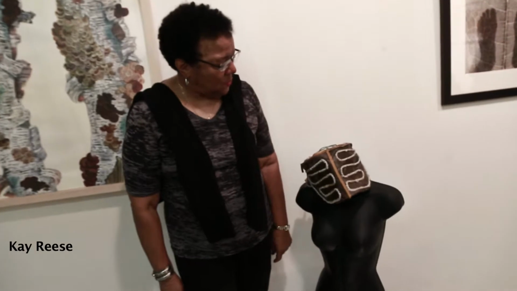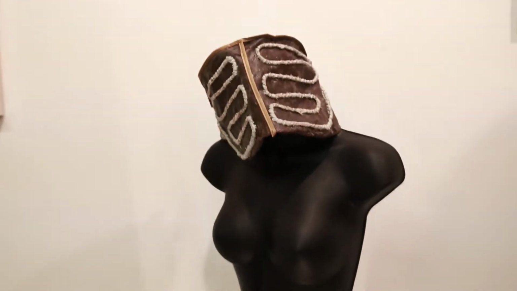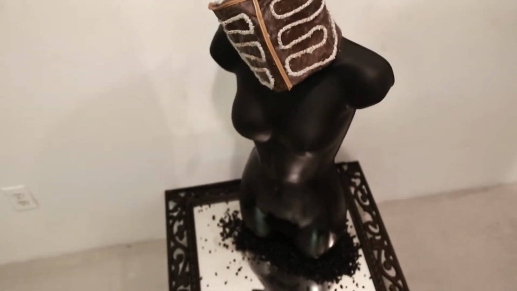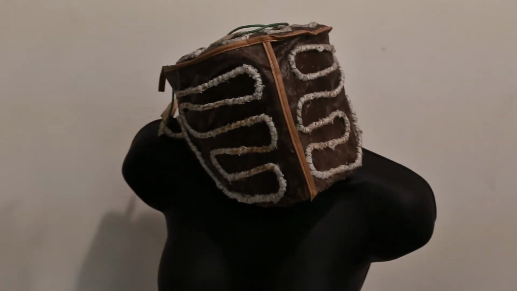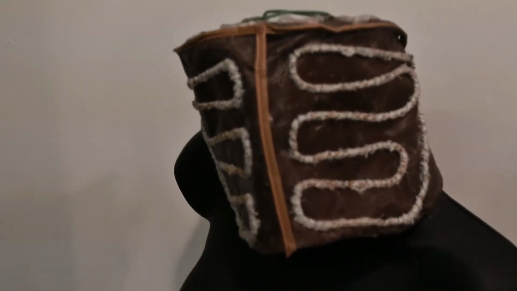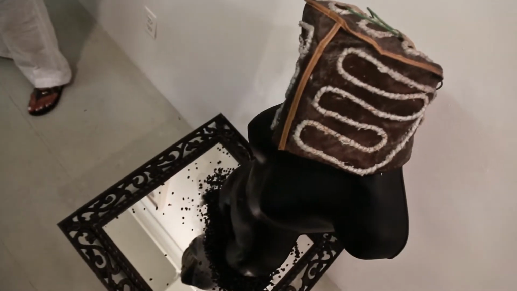This assemblage is called Conditioned, and it's a torso. This configuration on the top of it is an old-fashioned conditioning cap that women used to use to condition their hair in the 50s. And I had one, and I thought I'd take it apart just out of curiosity. And I was actually appalled to see that it really looked like a torture chamber. I think that we ought to question why we do what we do, why we think something is beautiful as opposed to something else. So I put it on top of a mirror because I want people to look into that mirror.